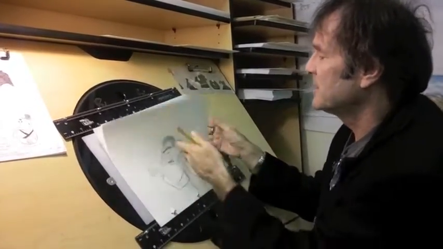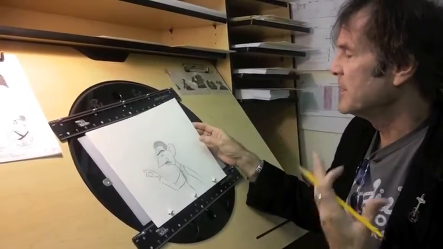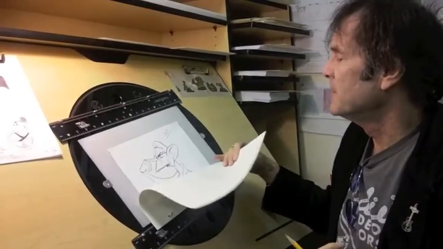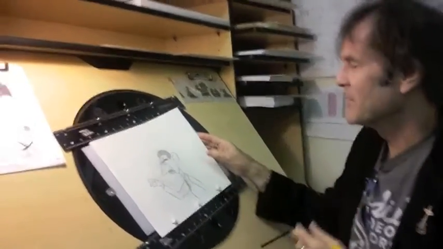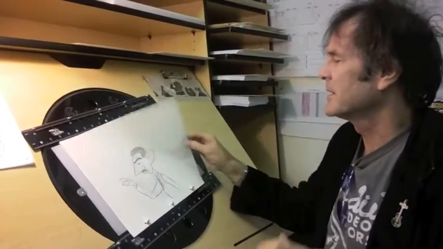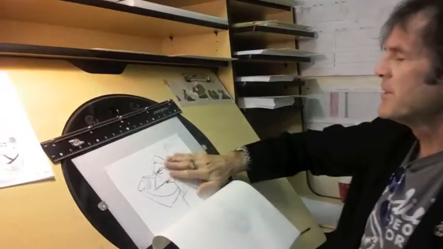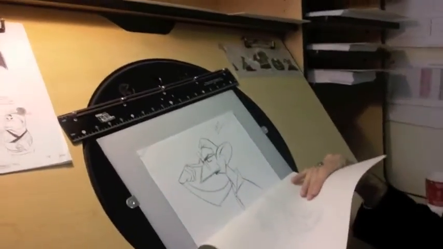This is a caricature of Walt Disney, and I'm going to do Walt Disney today because it's his birthday. I got him a bowling ball with his name on it and a bag with his name on it. I don't know if he's gotten it yet, and I don't even know if he bowls, but it's the thought that counts.